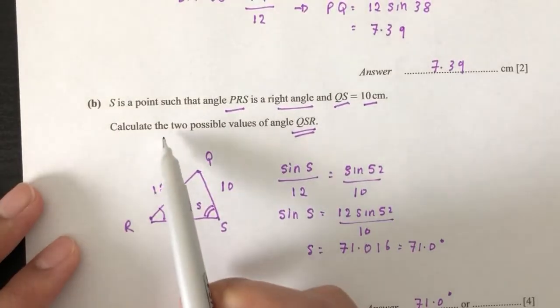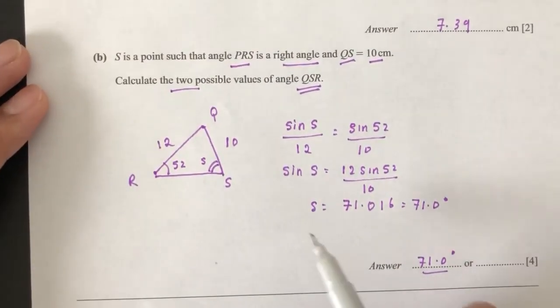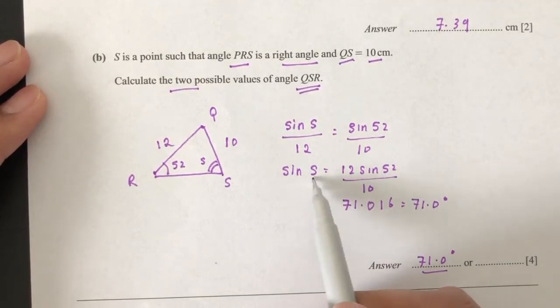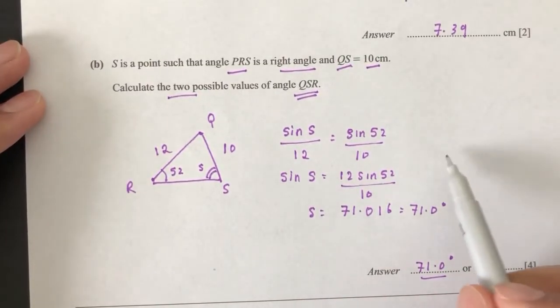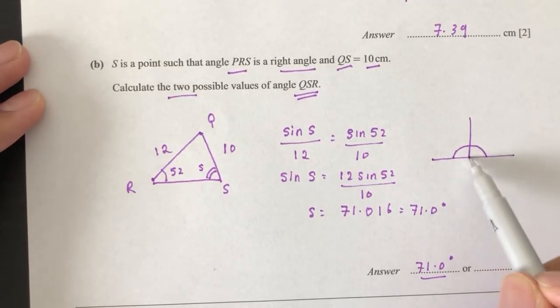Now it says the 2 values of this angle. So what other value of S can we have so that sine of S equal to this? So as we know, sine angles are supplementary to 180, right?